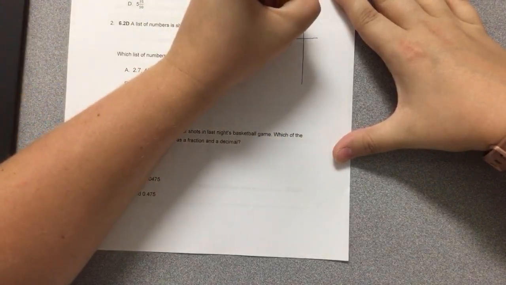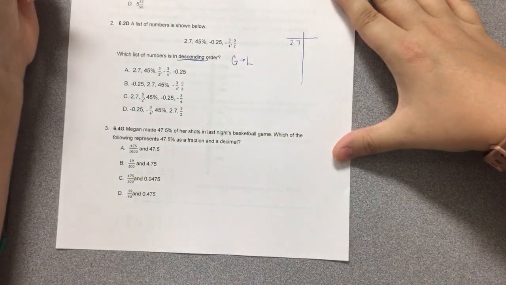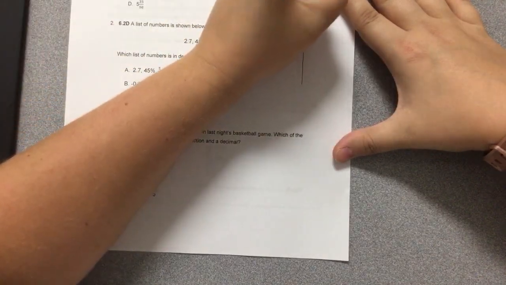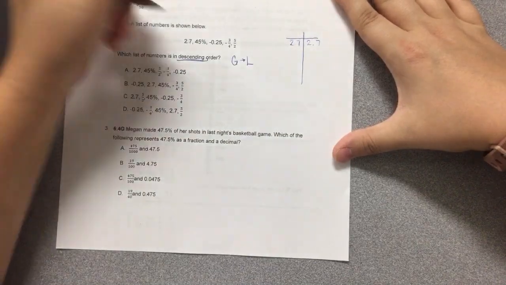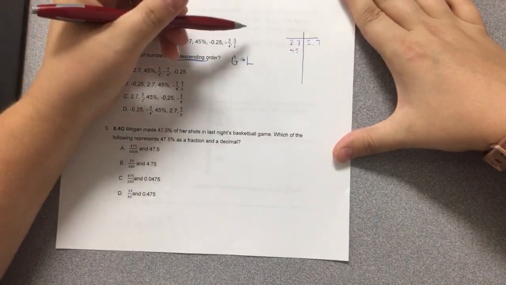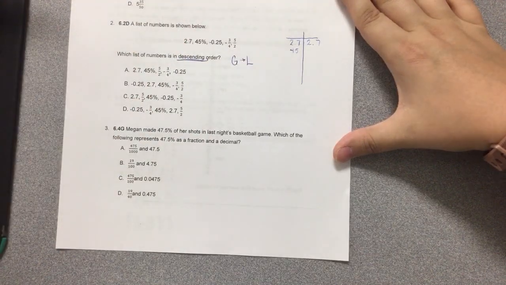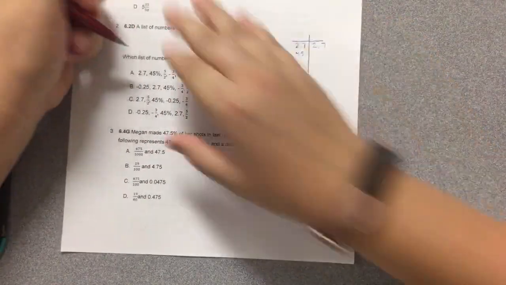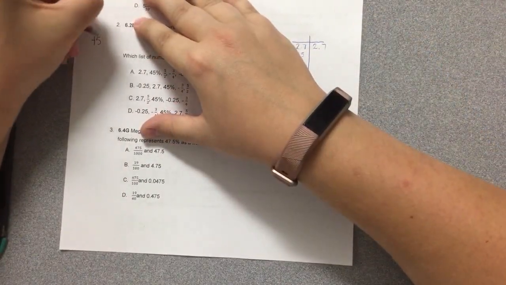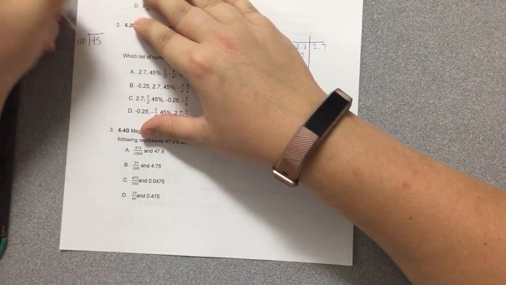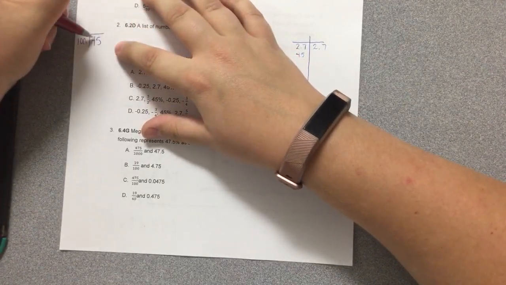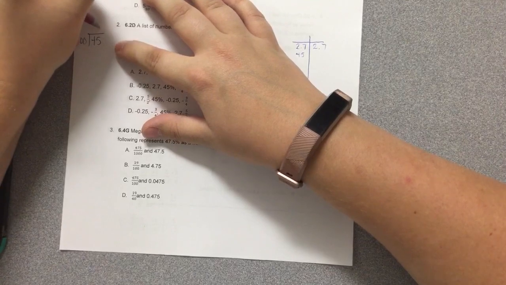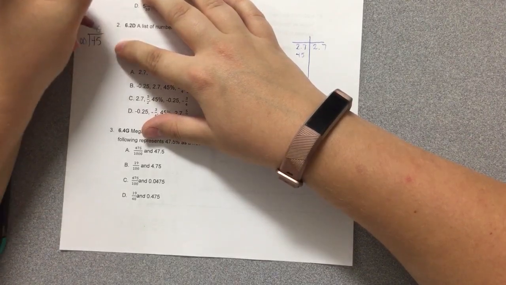The original number is 2 7/10. Well, that's already in decimal form, so I'm just going to rewrite it. 45%. To go from a percent to a decimal, what do we do? Divide by 100. So, 45 divided by 100. 100 does not go into 4. It does not go into 45 at all. Add a 0 above our ones place.